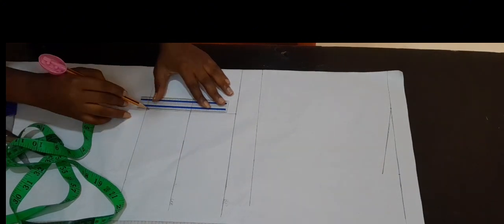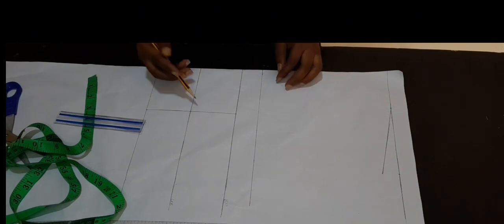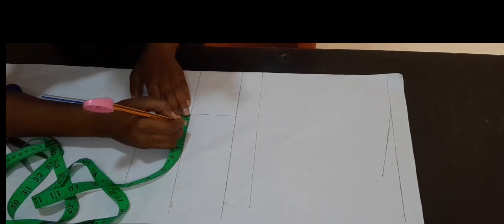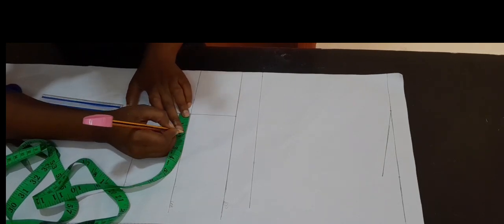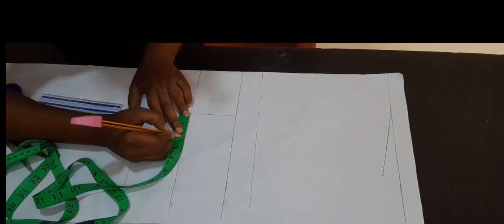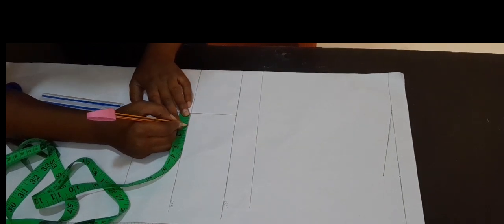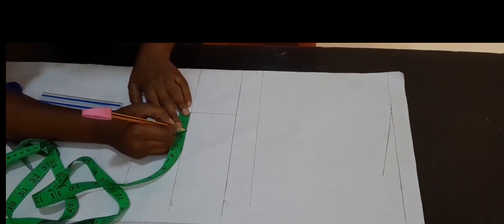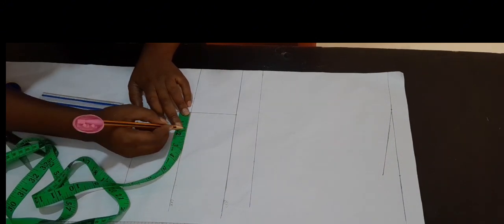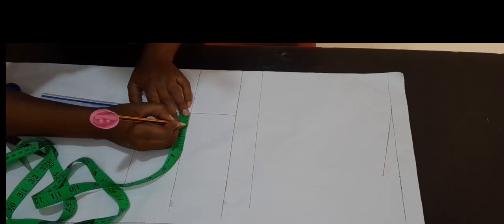I'm going to connect this line to meet at the bust point. I have 4 that I've connected to meet at the bust point. On the other side, that is the right hand side, I'm going to go out by 1. Going out by 1 is for someone who is not busty, whose bust is within 32 or 30. But if you're busty, you can do 2 or 2.5, as you can see what I'm doing on my tape rule. But for this person, I'm just going to use 1.